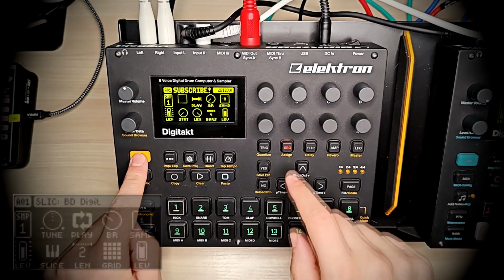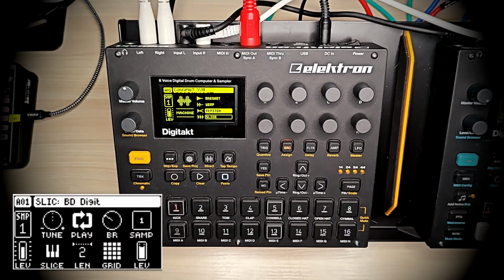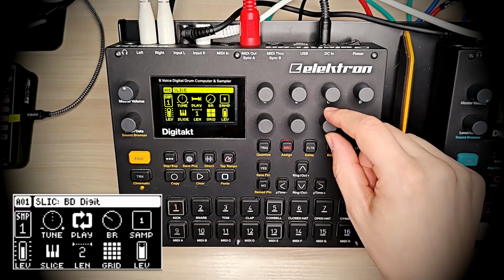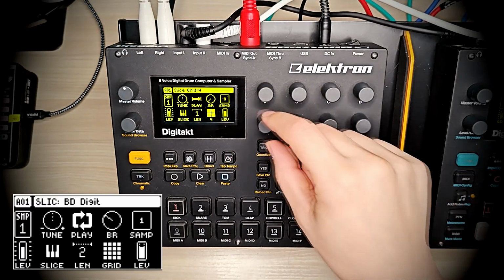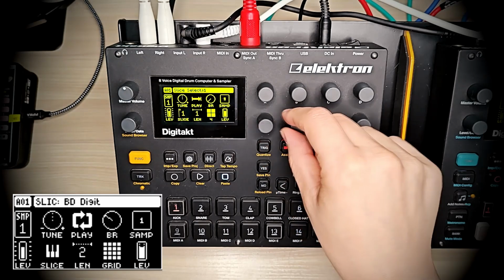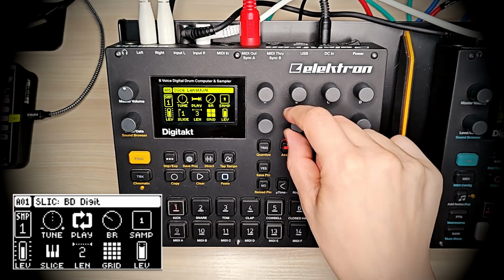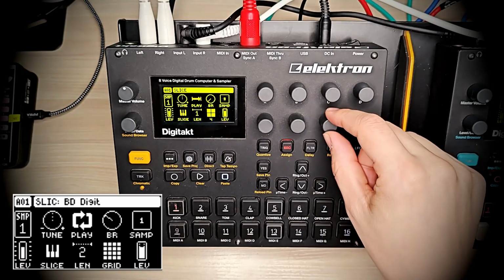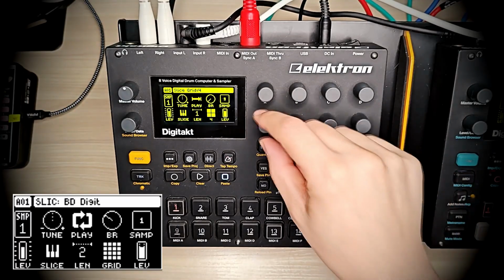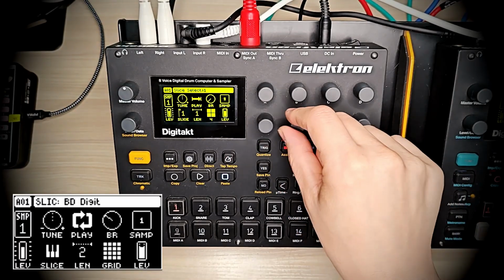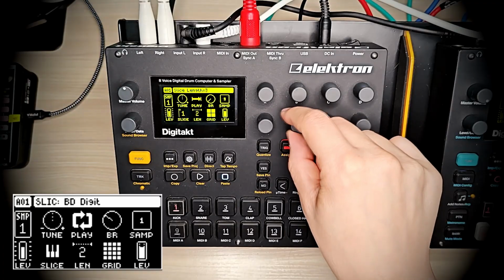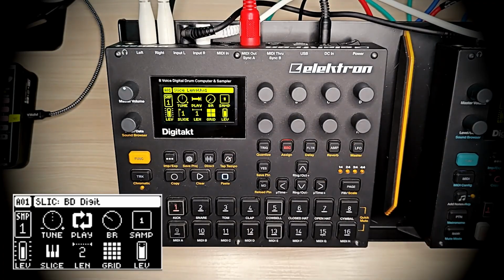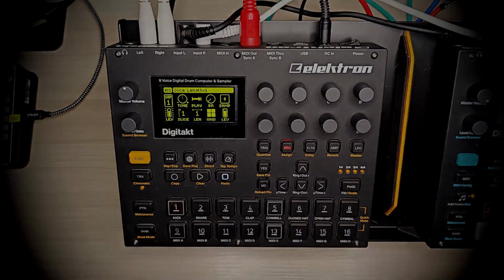Lastly, we have slice. Slice cuts your sample in chunks, which can then be played individually. This works well with full loops. The new parameters are slice, len, and grid. Slice sets the actual slice to be played. Selecting note here will let you use the Trigs in chromatic mode to play each slice. Len will set how many slices will play consecutively. And finally, grid sets how many slices the sample will be divided in.